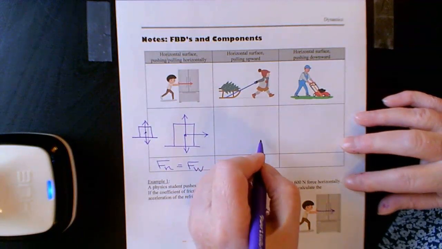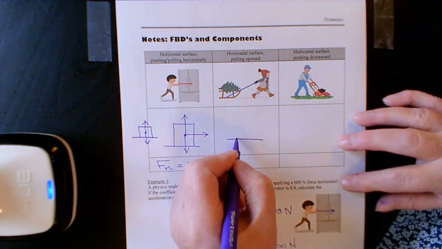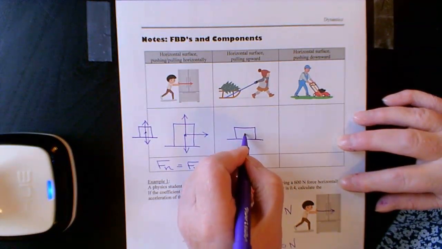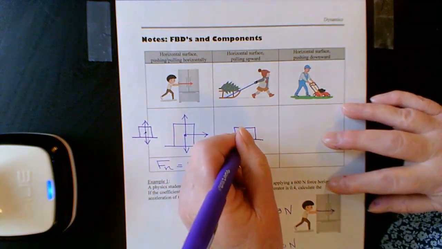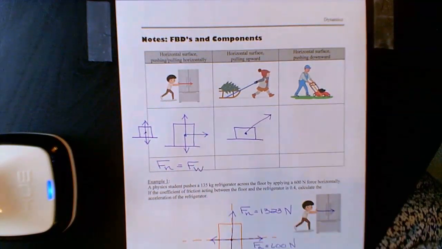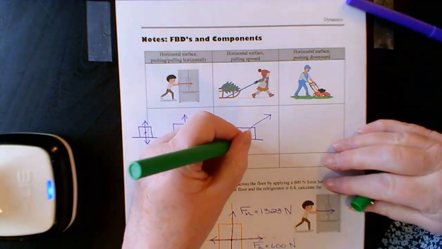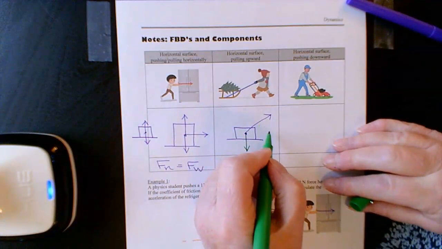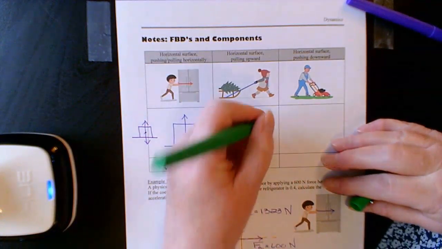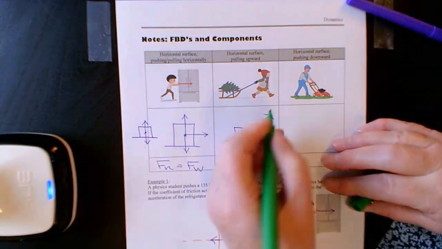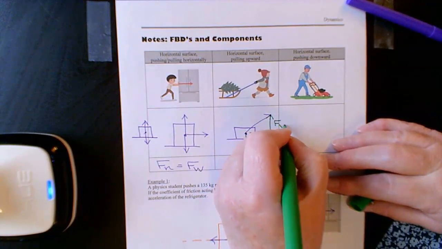But when I have an object, such as the sled, that I turn into a dot, and I pull at an upward angle, I end up having Fw pointing down, and then I have this y component pointing up.